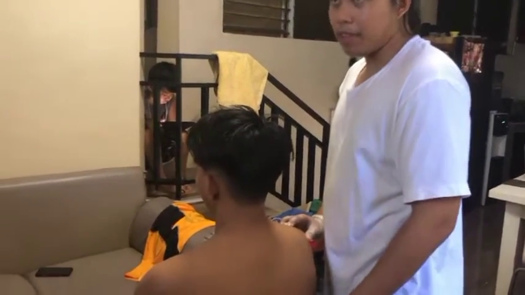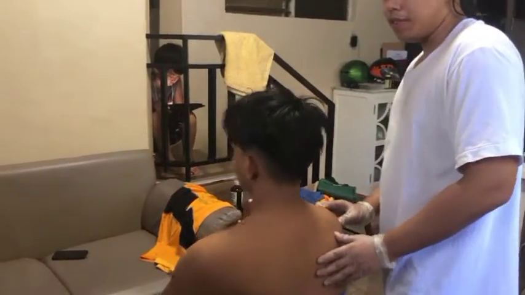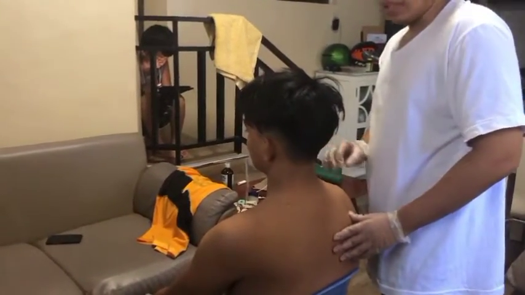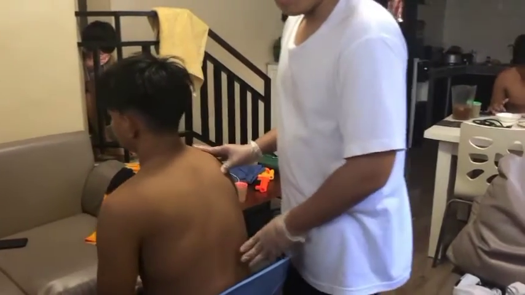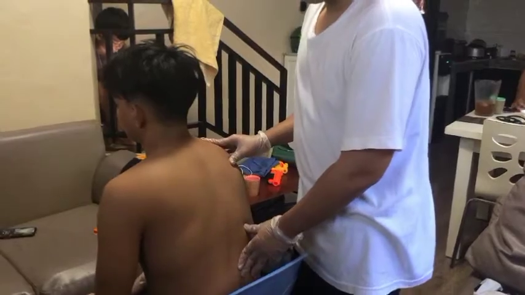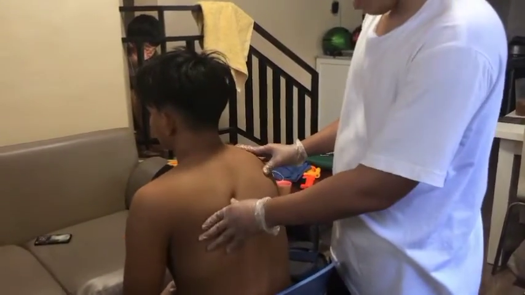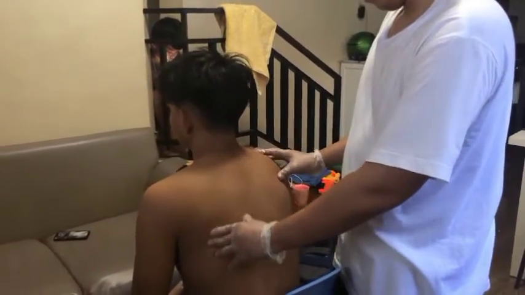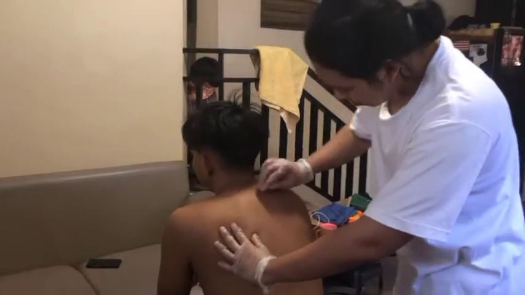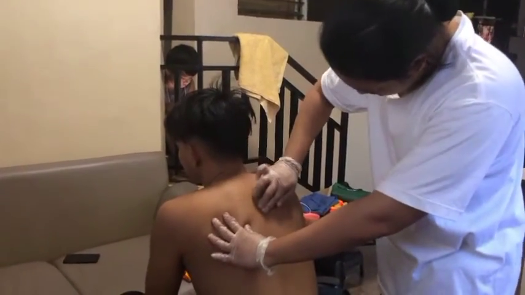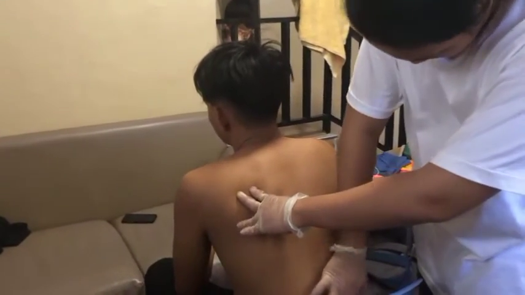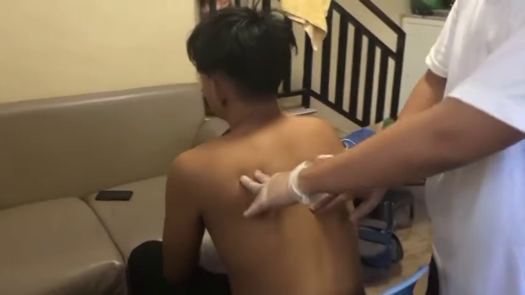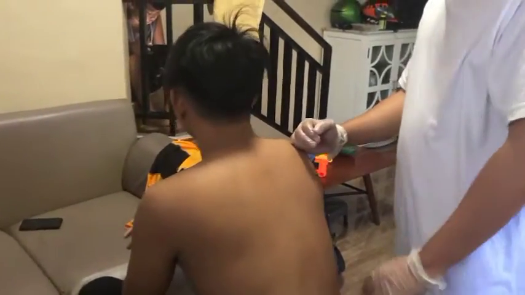Still standing behind the patient, use your finger pads to palpate the spinous processes. They should be evenly spaced and non-tender.